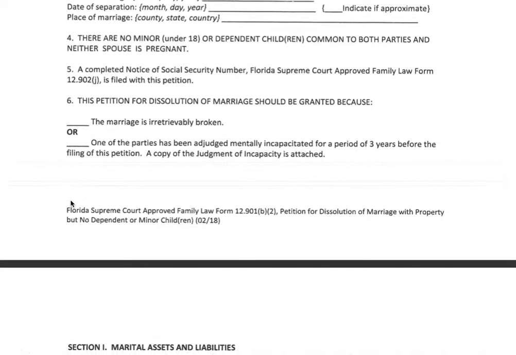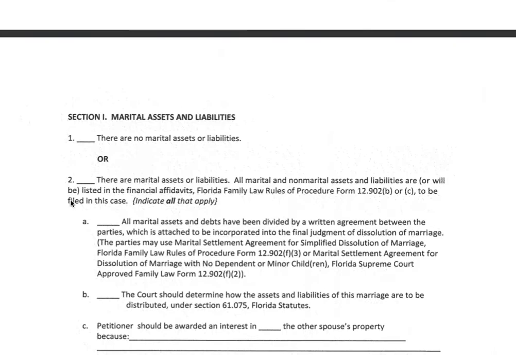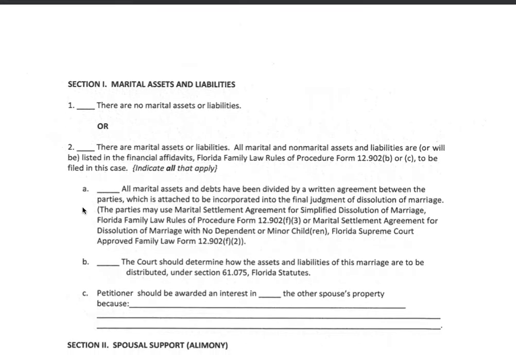Okay, so after you finish the first section, we're going to go over the second section. This section involves, as the title suggests, marital assets and liabilities. When we were completing the financial affidavit, we had to list what we considered marital assets, non-marital assets, marital liabilities, or non-marital liabilities. And because you've indicated by using this form that there were some assets and liabilities or property to divide, this is where you're going to determine or request how it should be divided.